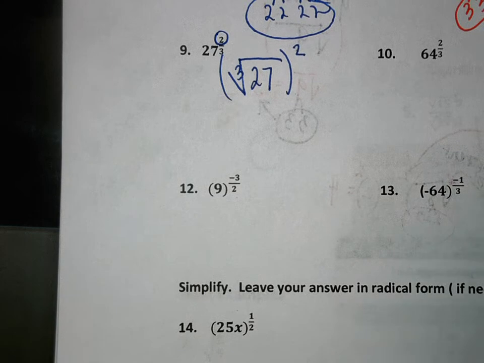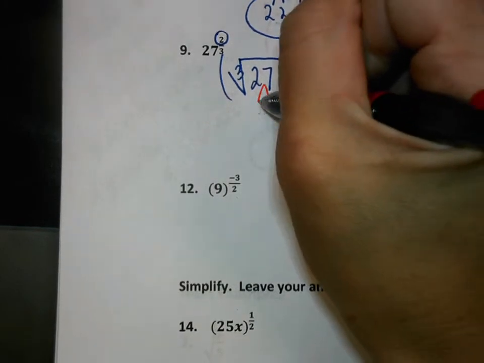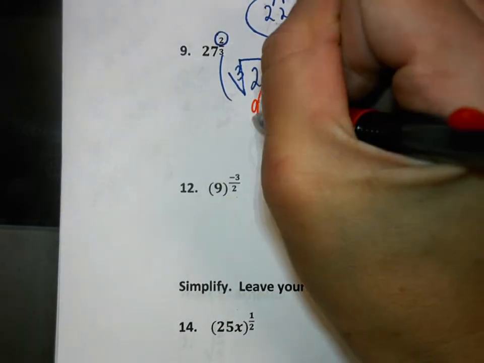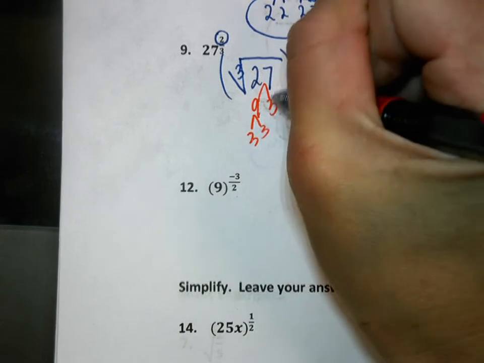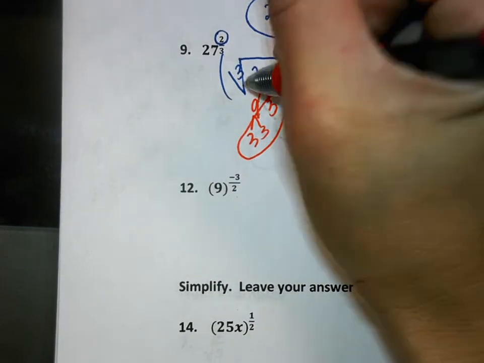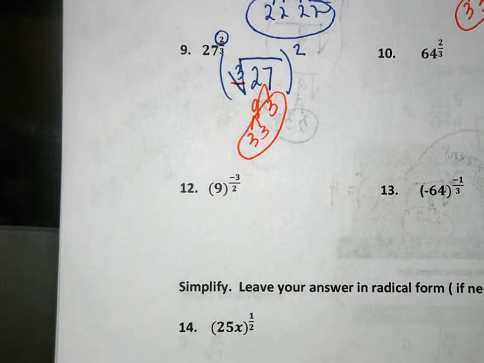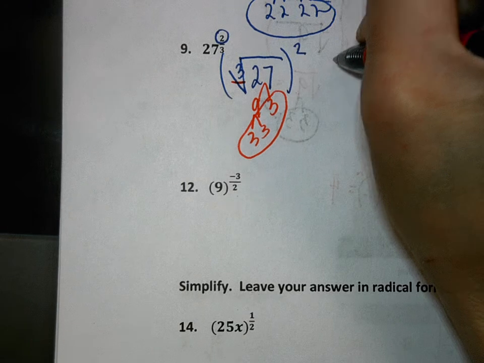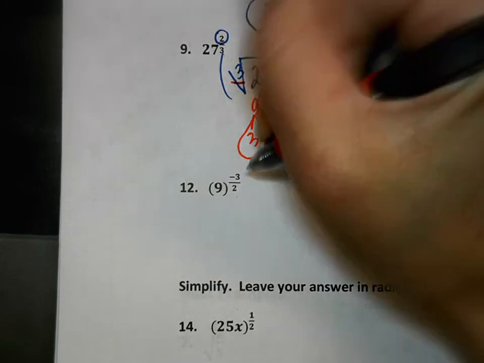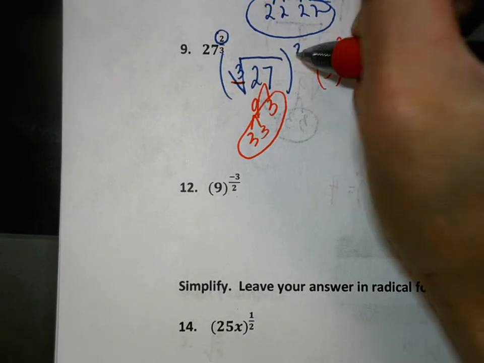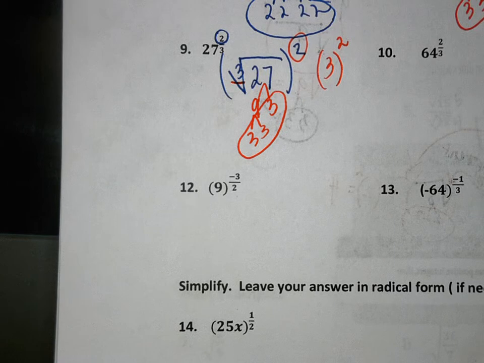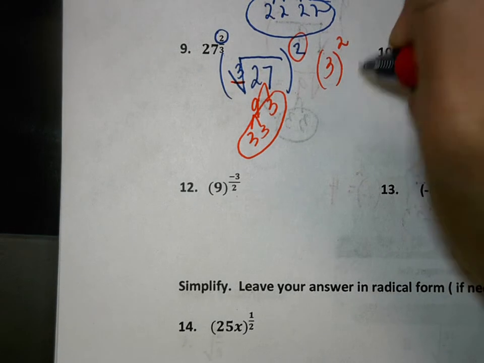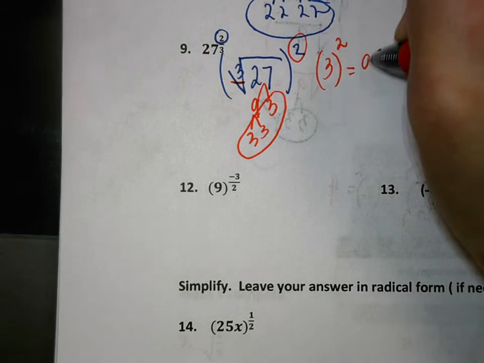27, we've already broken this one down, but we'll go through it again. This is 9 times 3. And then 9 is 3 and 3. So I need 3 for my group because my index is 3. So I have 3 3s. That means that the cubed root of 27 is 3 because there's only one group. And then we're raising that to the second power because of my exponent there. And so 3 to the second power is 9.